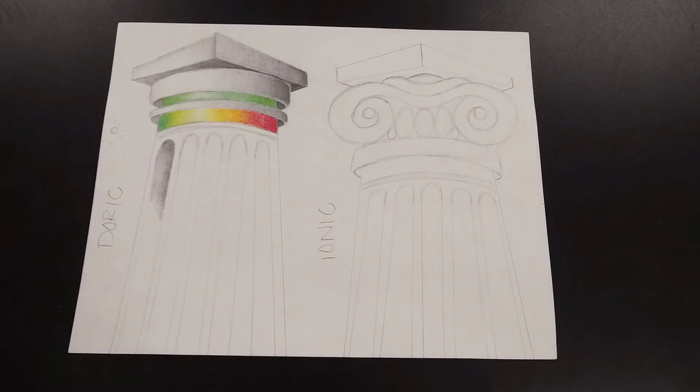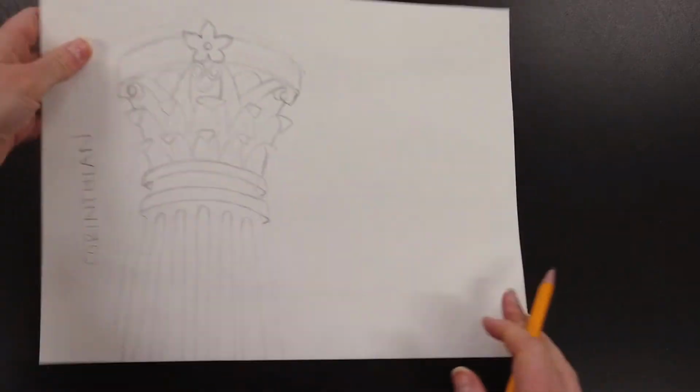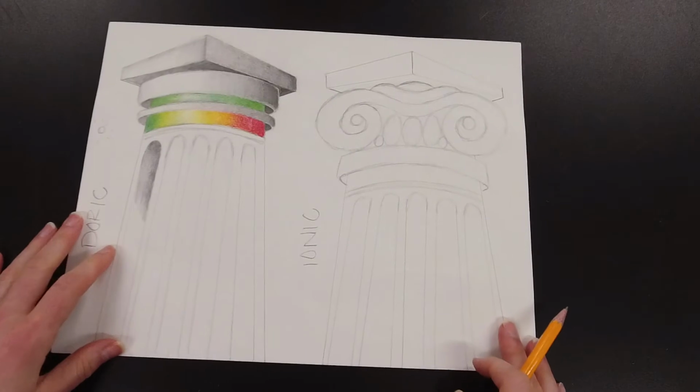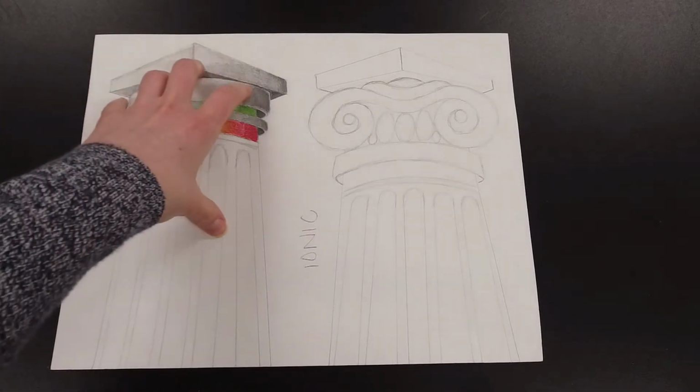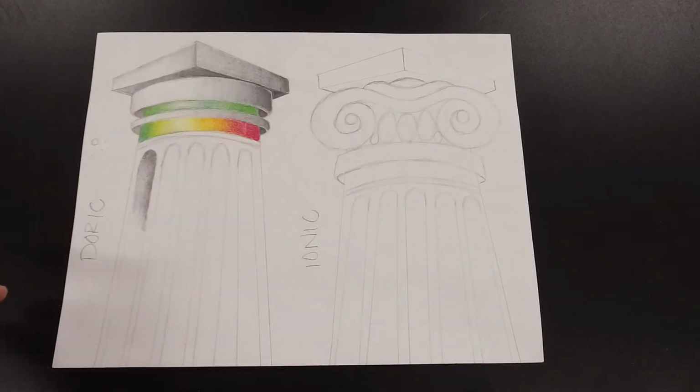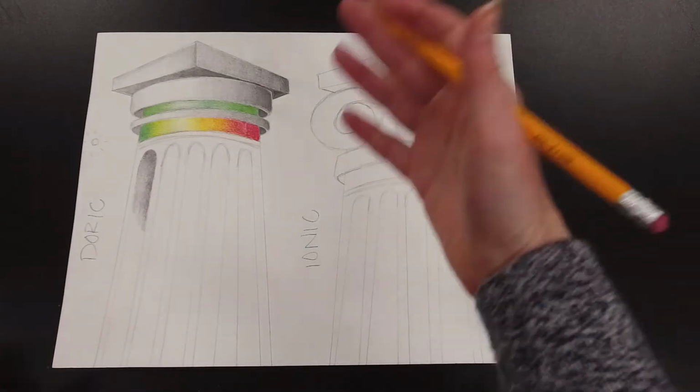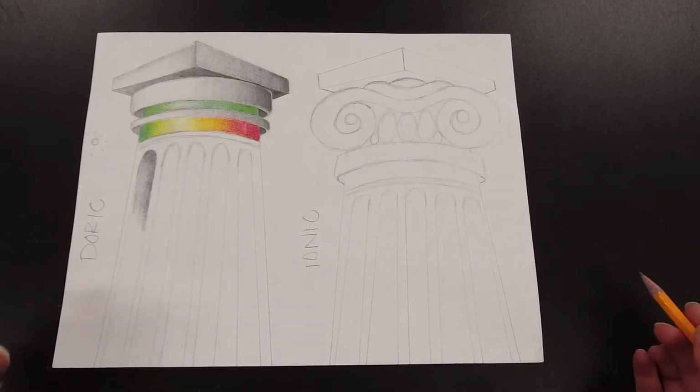Fellow 6th grade artists, some of you were a little bit concerned about working on your shading for the Ionic or for the Corinthian types of columns. So what I'm going to do is just do a quick little video for one for each. They will not be fully detailed simply because I do want you guys to use the techniques from what I showed you on the Doric column and then just kind of modify them for the other two.